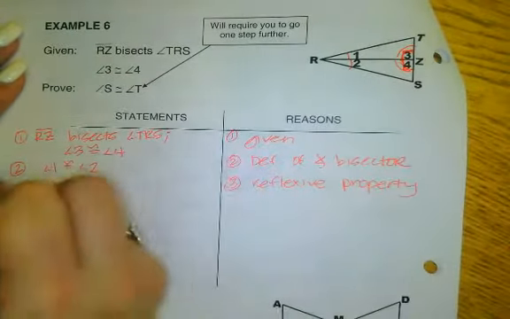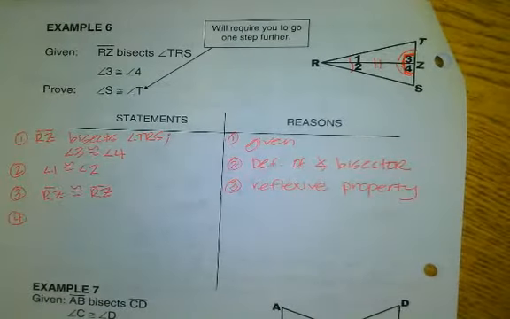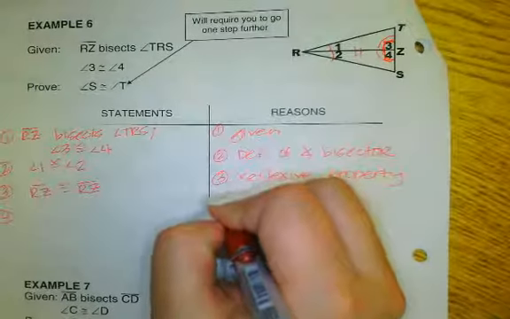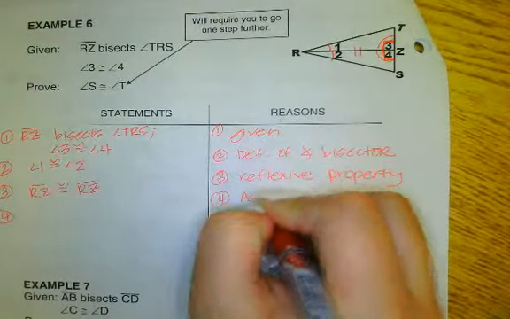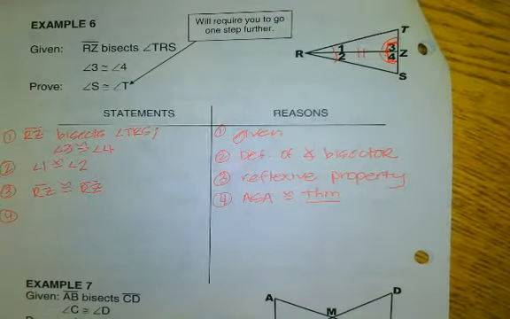Step 4, what do we got? So you know that it's going to be angle side angle. But what needs to go over here? A congruent statement. What is our congruent statement?